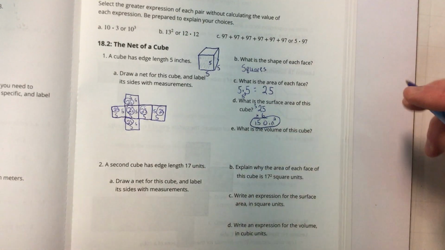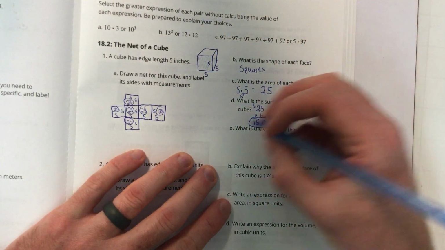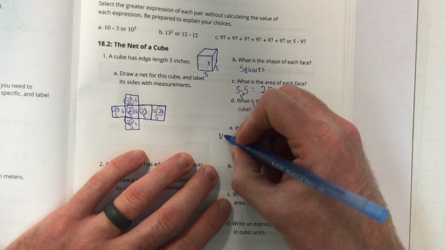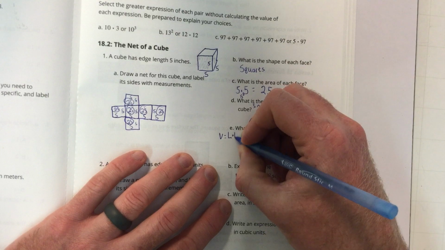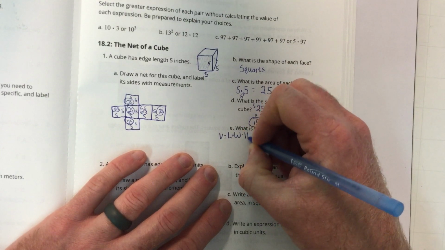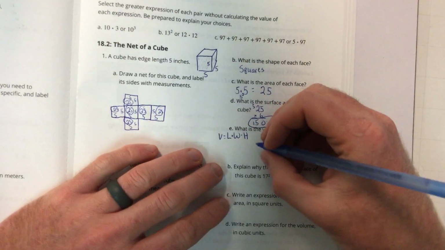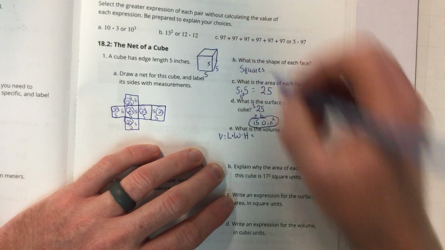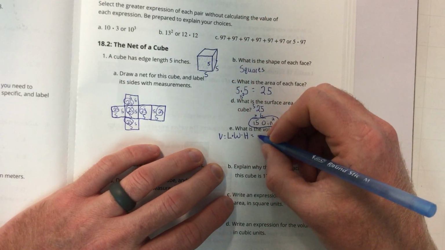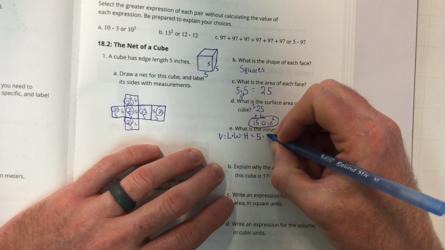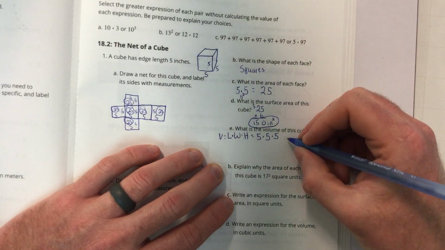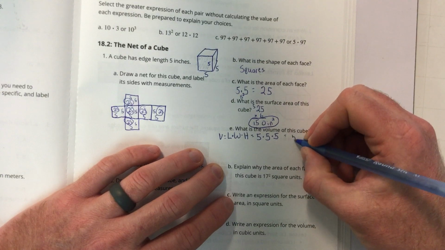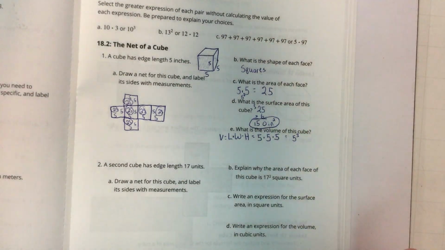All right, what is the volume of this cube? So to do volume is all for a rectangular prism. A cube is a rectangular prism. I do length times width times height. All the side lengths are the same. All the edges are the same. So the length is 5. The width is 5. The height is 5. So I could write this as 5 to the third if I think back to my exponents.